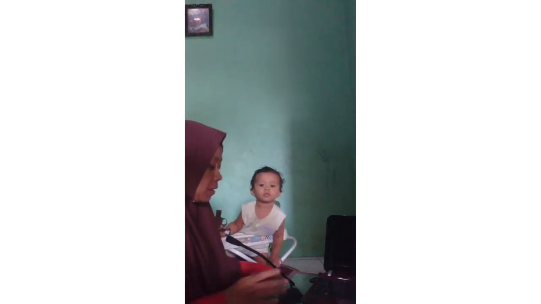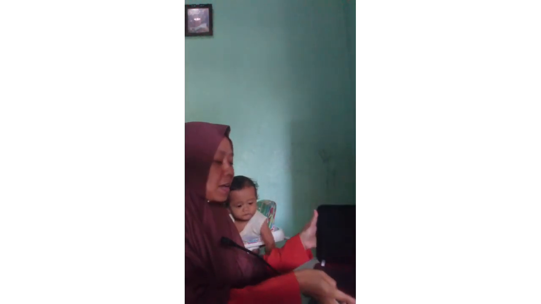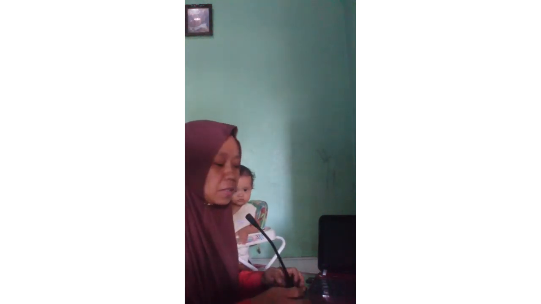How to record your voice with laptop. Things you have to prepare are a laptop, this one, and a microphone. First thing you have to do is turn on the laptop here. Okay, the laptop is on now. The next step is you have to plug this microphone cable on the laptop like this.